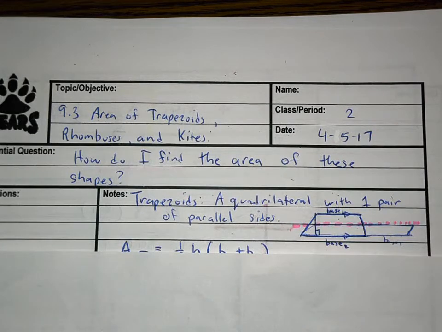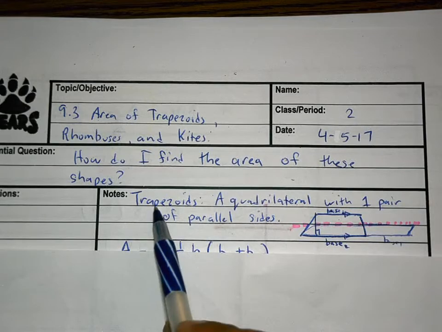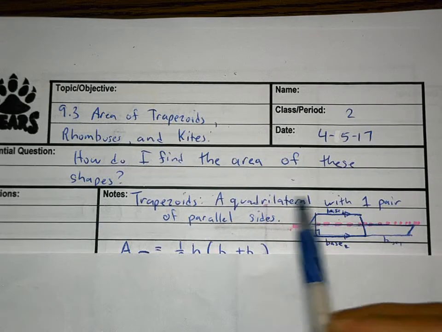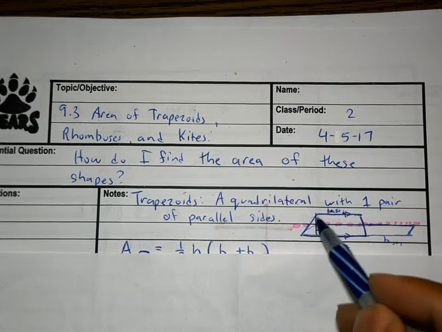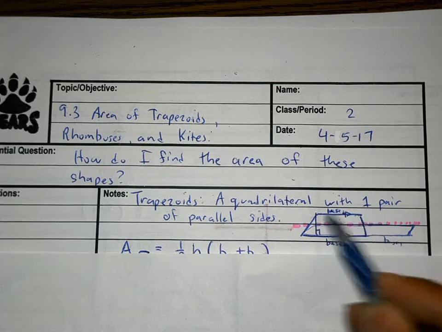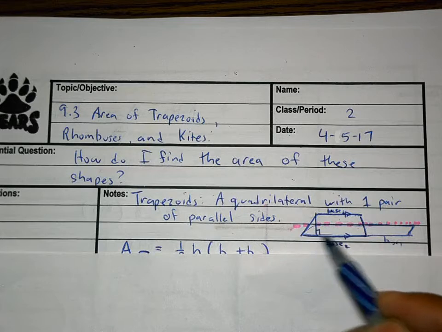Let's start notes for 9.3. The very first shape we're going to talk about is trapezoids. They are quadrilaterals with one pair of parallel sides. So what you're going to have is this one piece of a trapezoid and this other piece, and those two pieces are called bases.